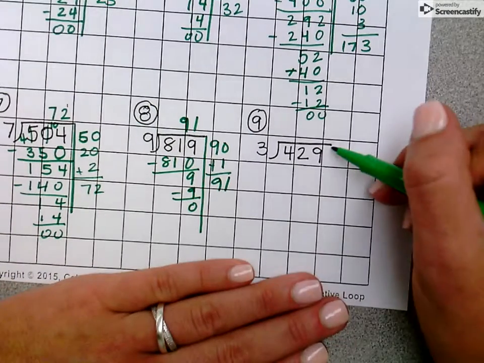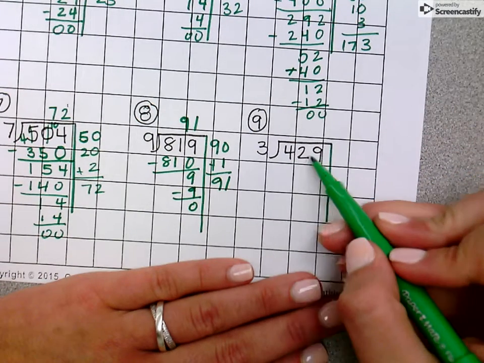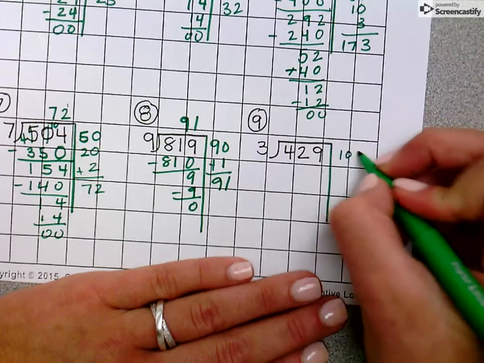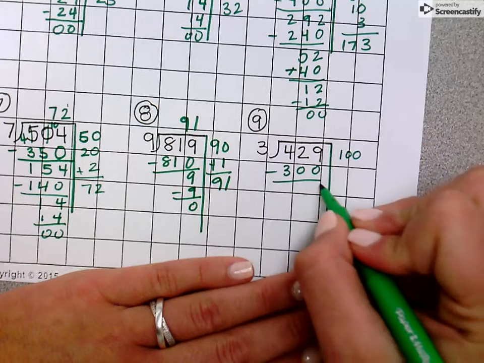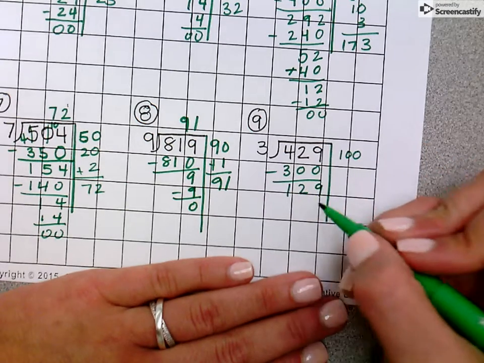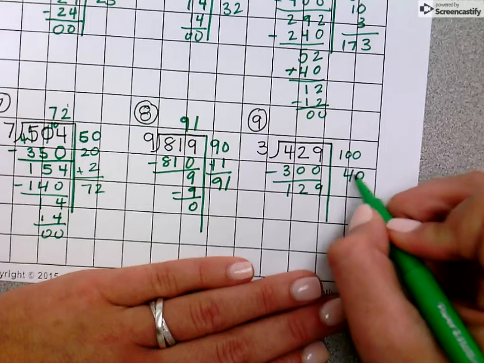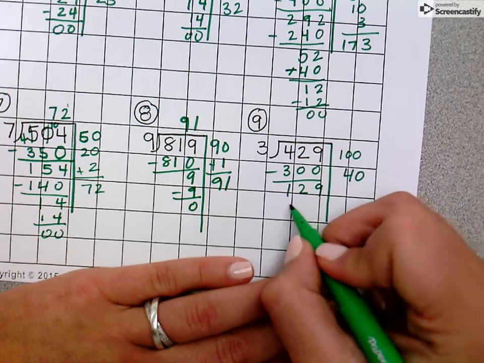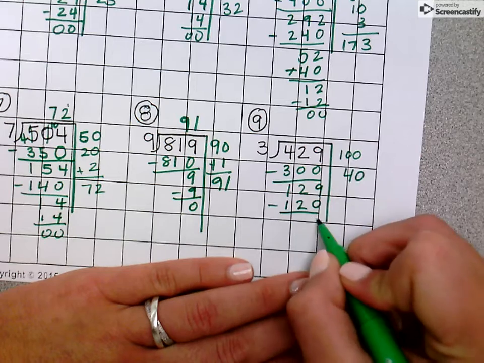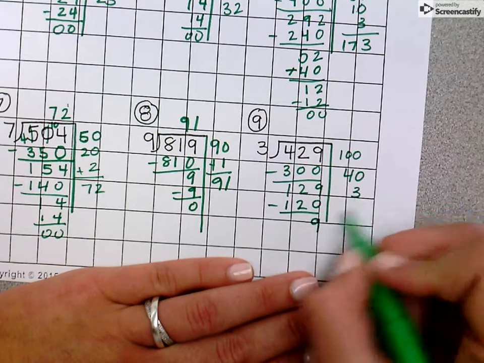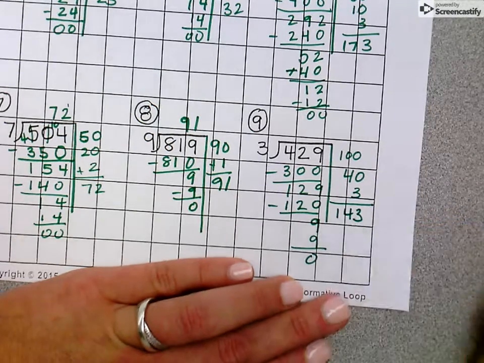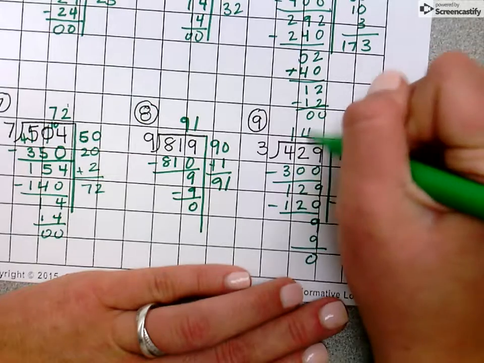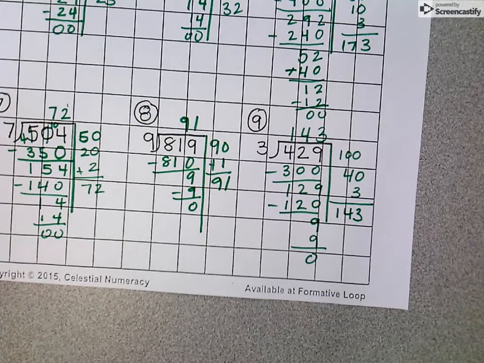And our last one. How many times can 3 fit into 429? It can fit into about 100 times, because 100 times 3 is 300. Subtract. How many times can 3 fit into 129? About 40 times. 4 times 3 is 120. Subtract. 9. 3 can fit into 9 3 times. 3 times 3 is 9. Nothing left over, and you get 143. 3 can fit into 429 143 times. All done.